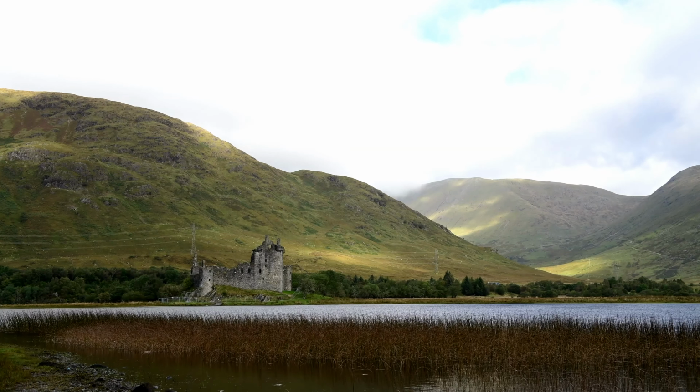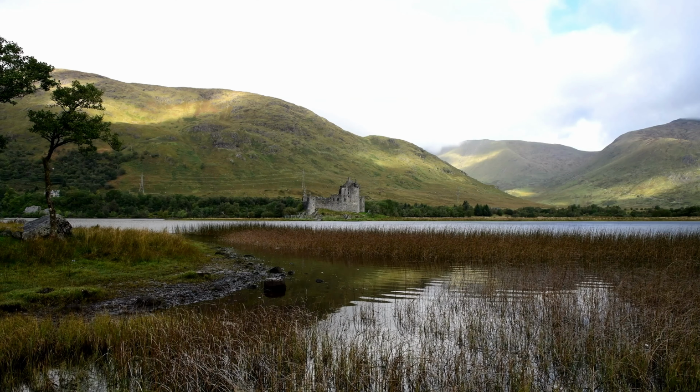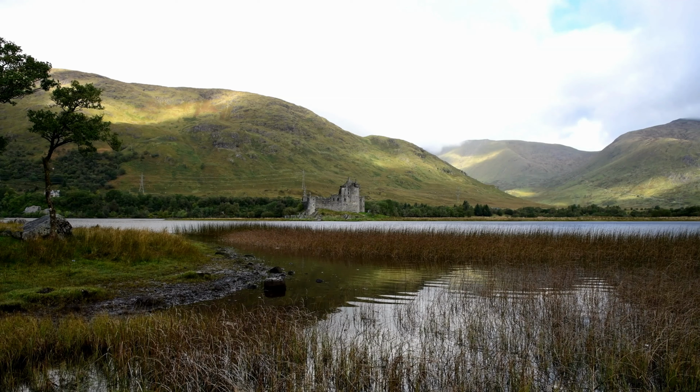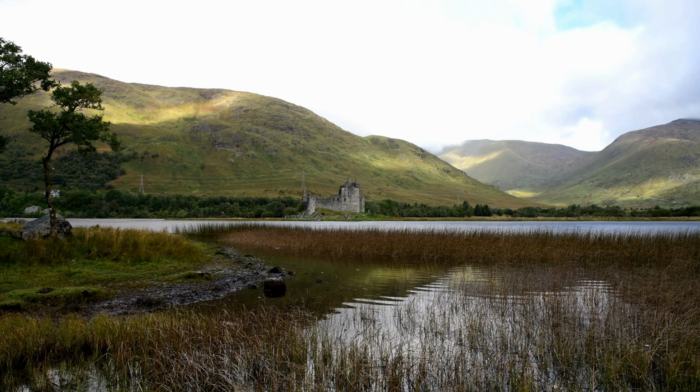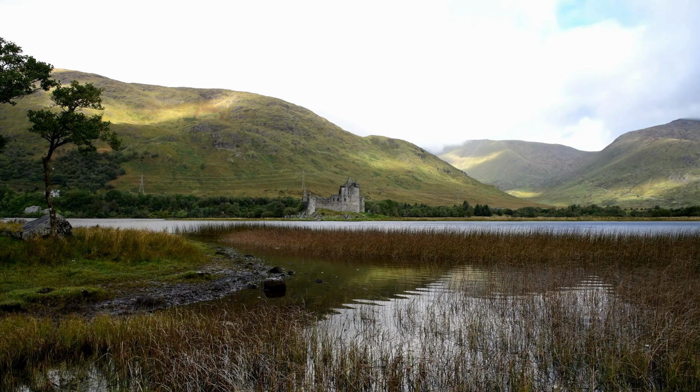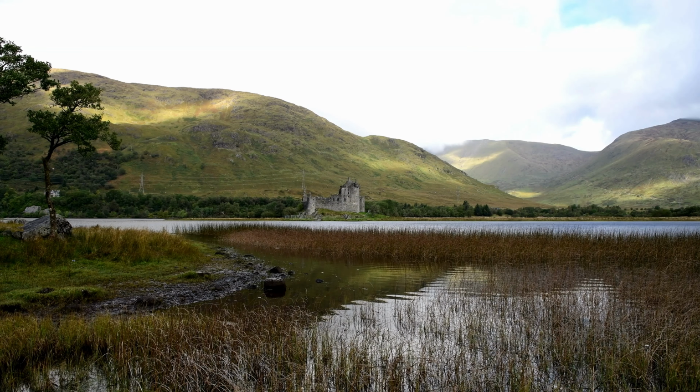So we'd got a layer of grass there that was filtering out the water movement on the loch and making the pool in front of it more still. Just a few ripples, but it did give us a reflection of the light on the mountain and the sky. So I did feel this scene was worth having to play with.